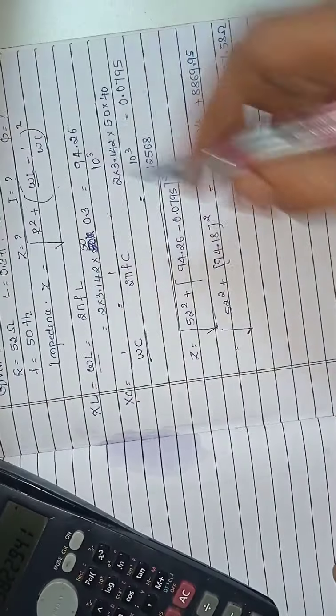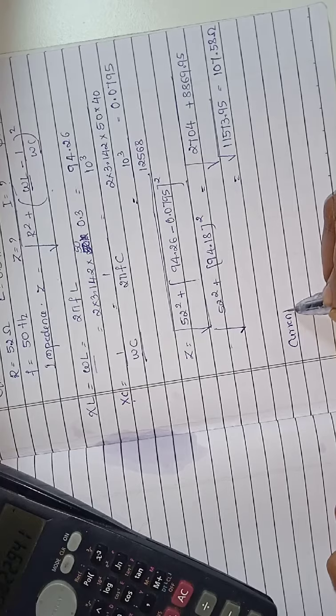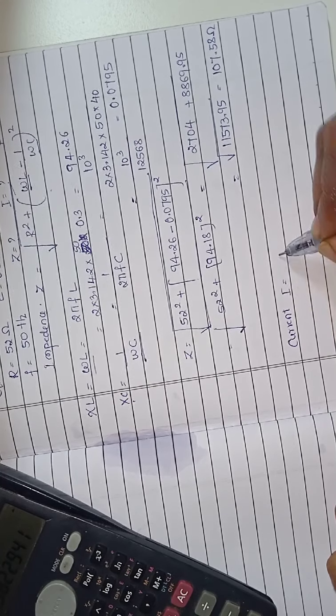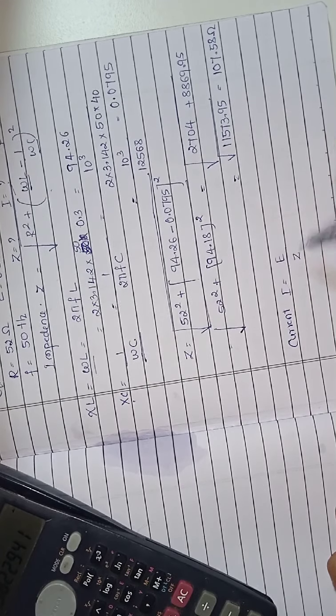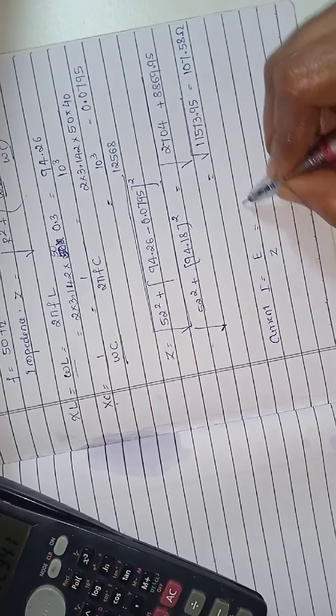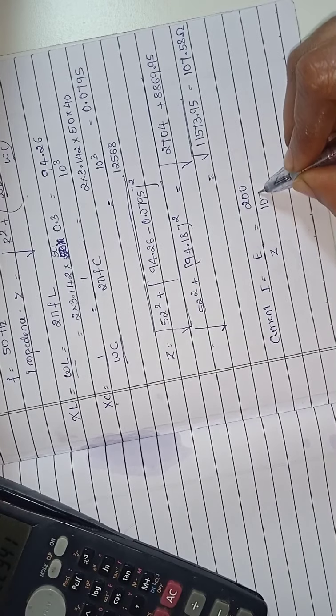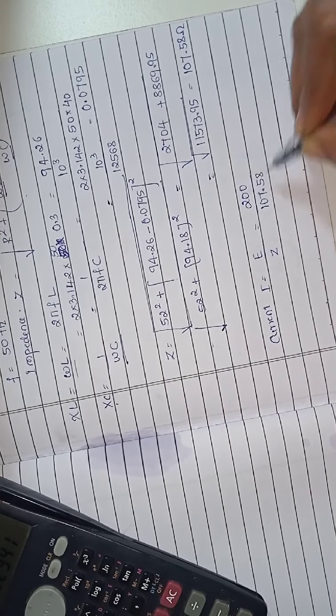Next, they have asked for the current. Current I is equal to E by Z, that we know from the derivation. E means 200 volt, Z is 107.58.